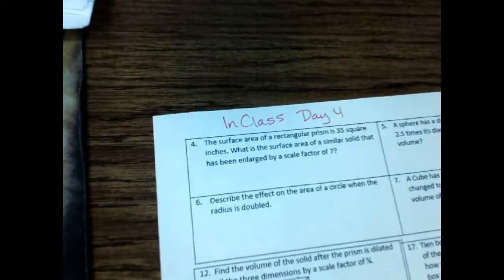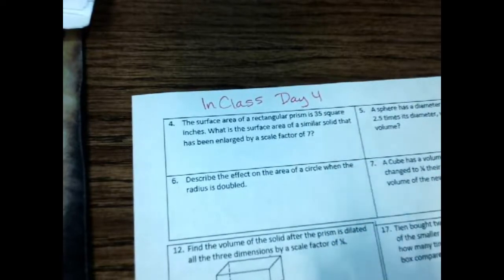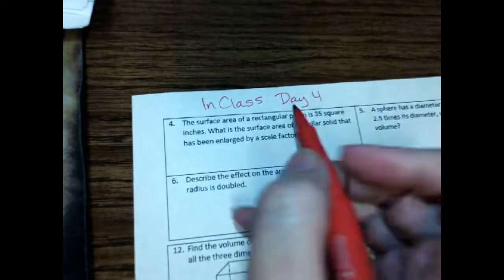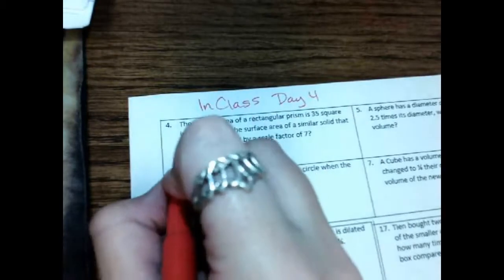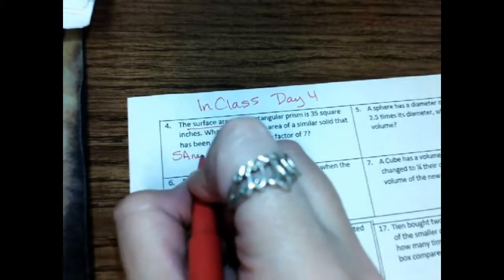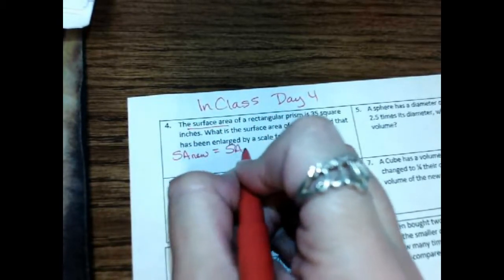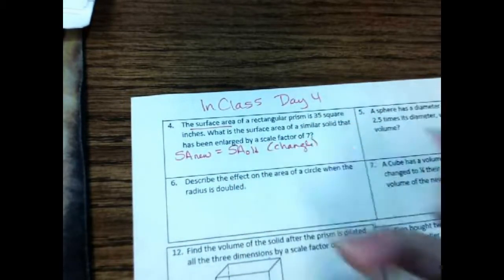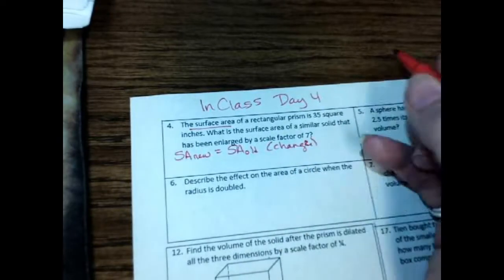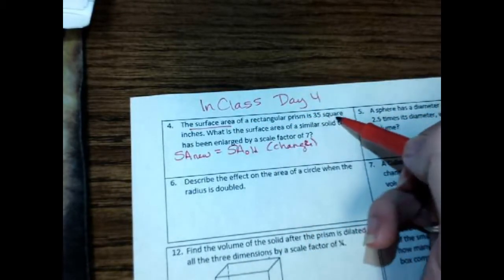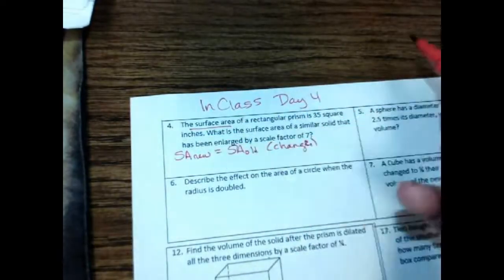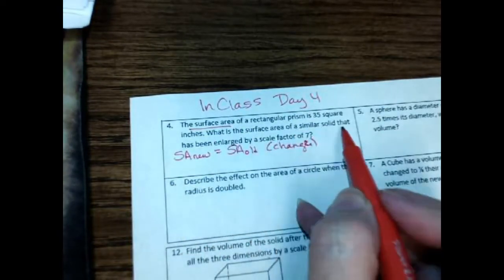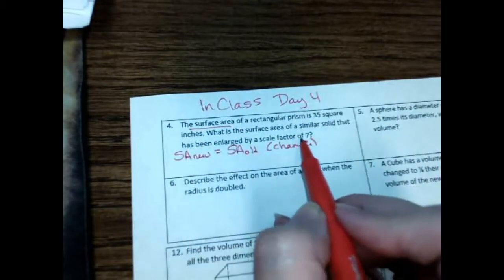So the first question here, number 4, this is the first on your in-class. It says surface area, so we're talking about the surface area. So I'm going to write down our formula. Surface area new equals surface area old times change. It says the surface area of a prism is 35 square inches if the surface area of a similar solid has been enlarged by a factor of 7.